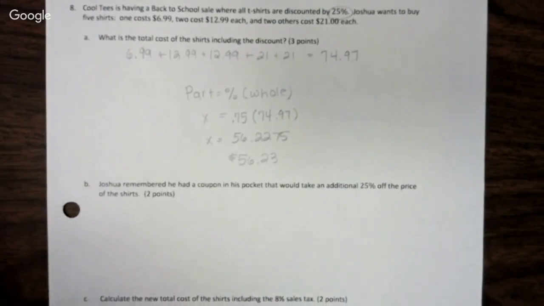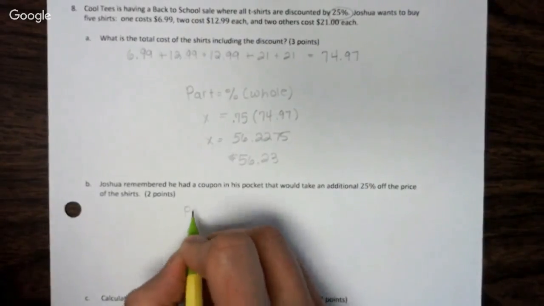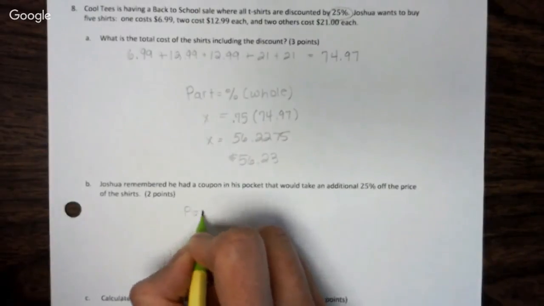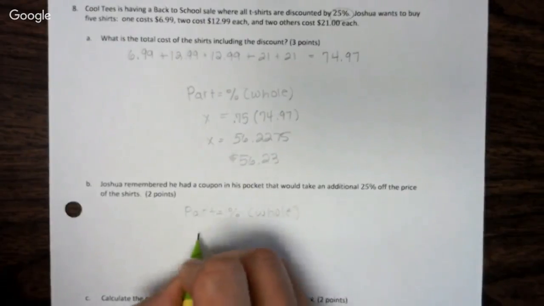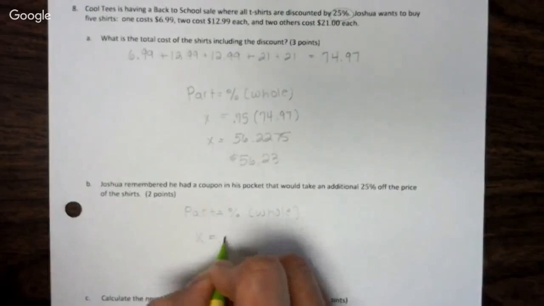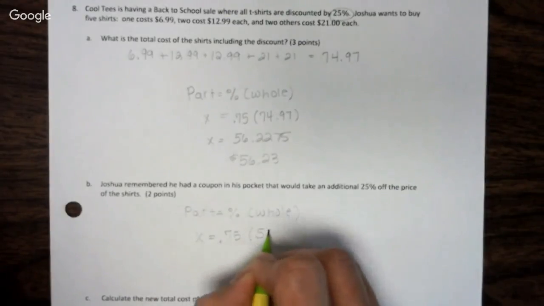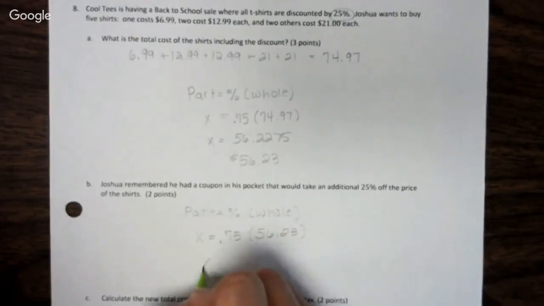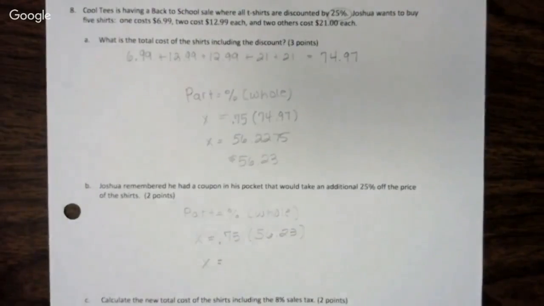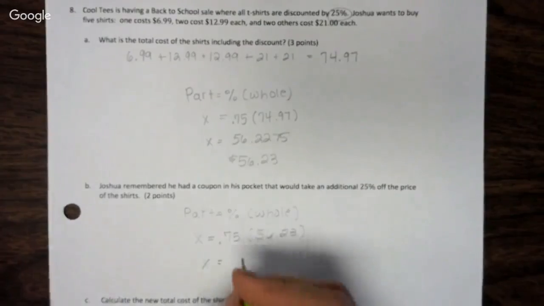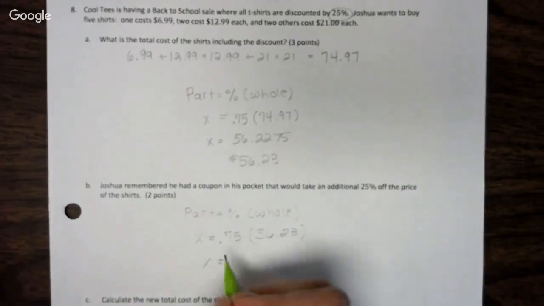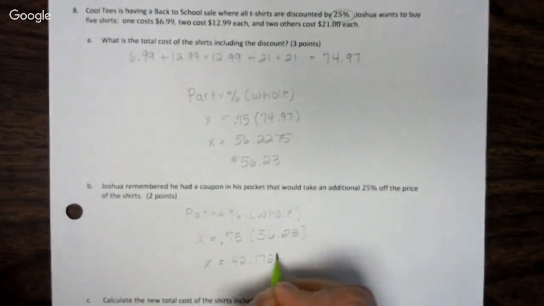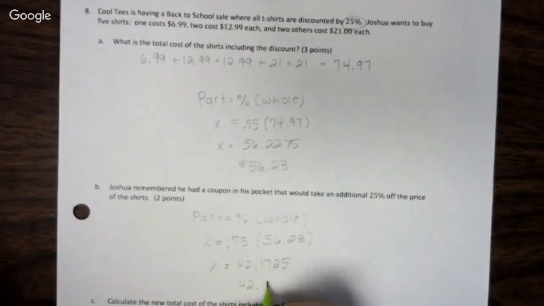Josh remembered he had a coupon in his pocket that would take an additional 25% off. So now what is the price of the shirts? So we're going to do part equals percent times whole. So X is equal to you're paying 75% of the $56.23. You're not going to go back to the original price, which would give us $42.1725. Remember money, so $42.17.